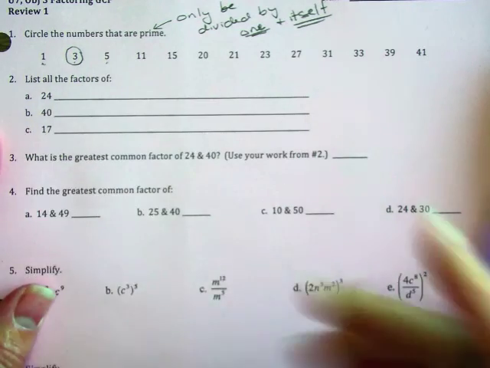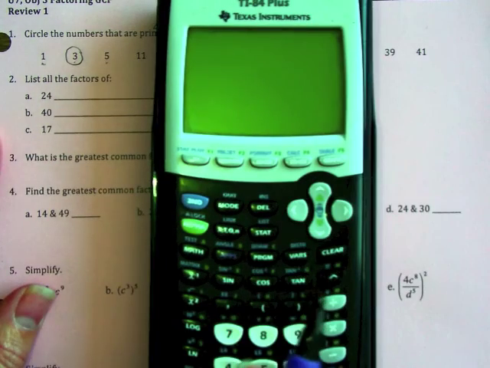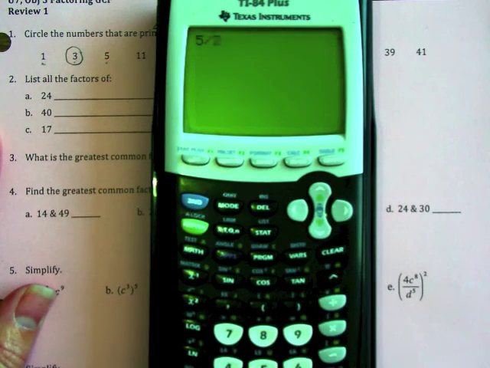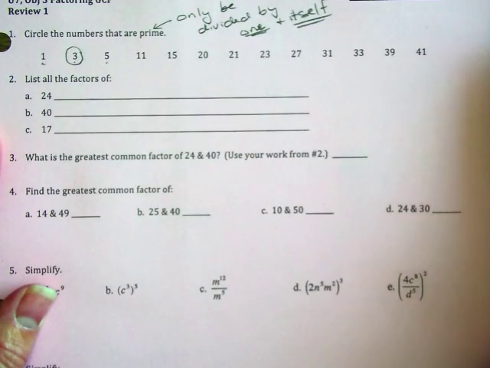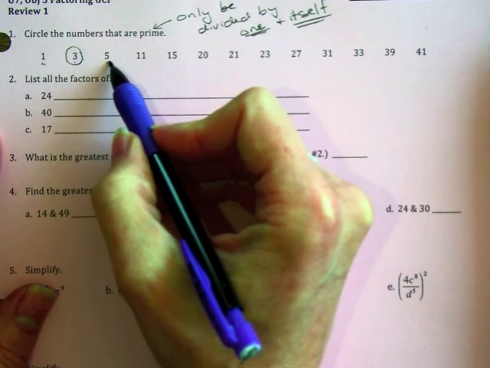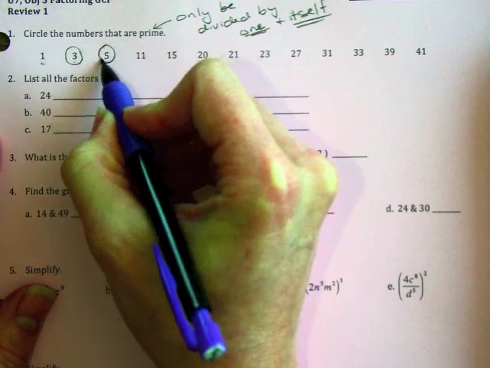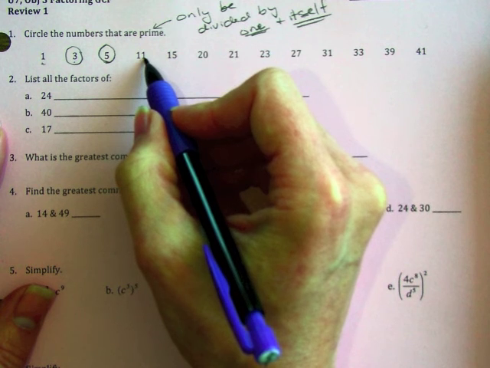You can check it on your calculator if you need. If you divide 5 by 2, hopefully we know that it's not. 5 divided by 2 gives me a decimal. It is not evenly divisible by 2. If you try 3, 5 is not divisible by 3. It's also not divisible by 4. It is prime. As we get to bigger numbers, we'll use our calculator more, like 11.